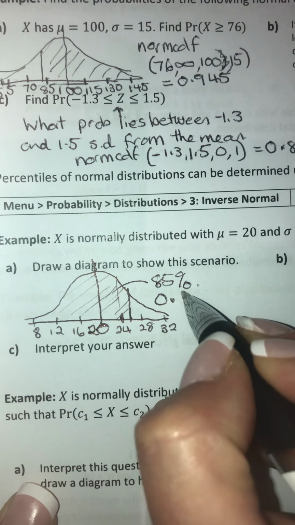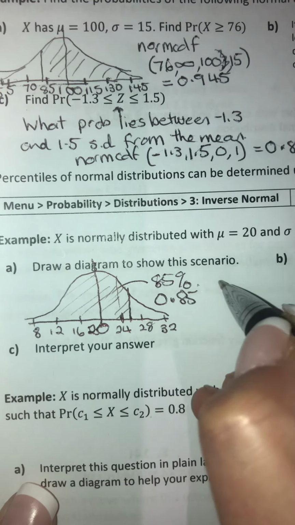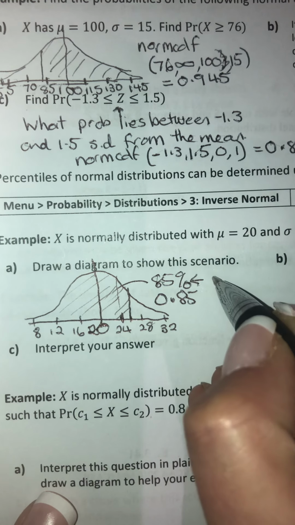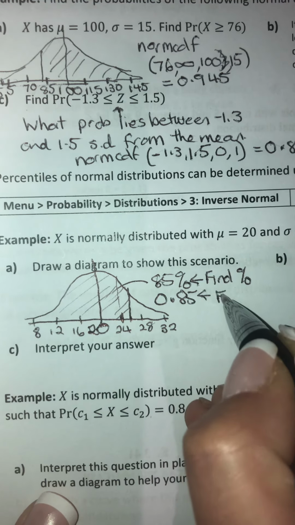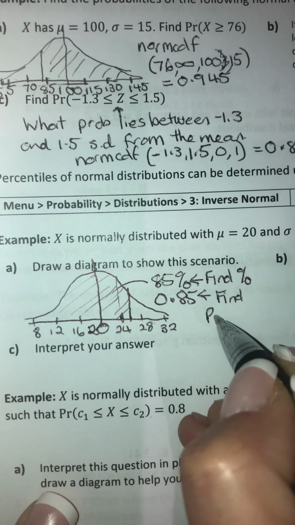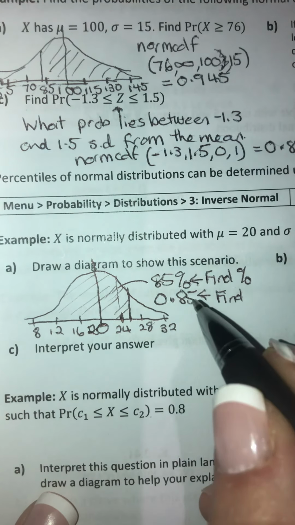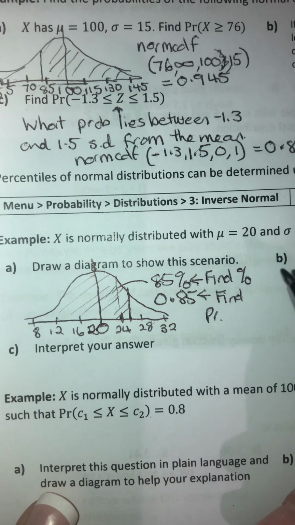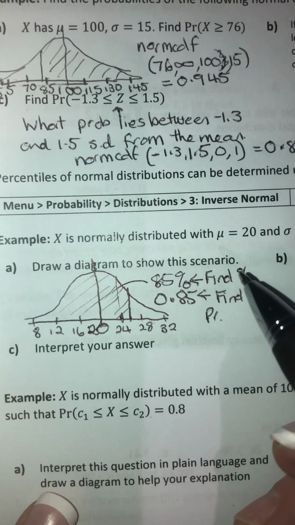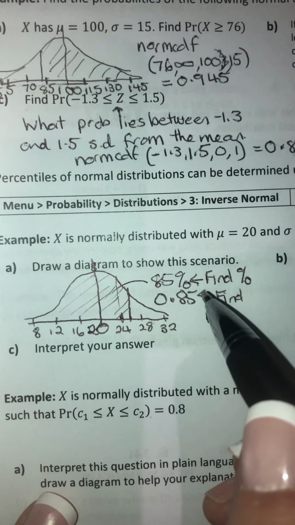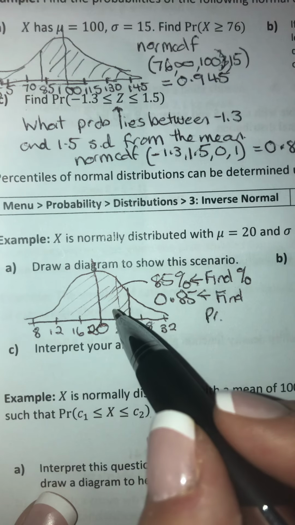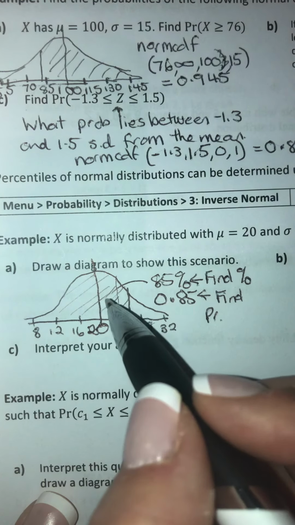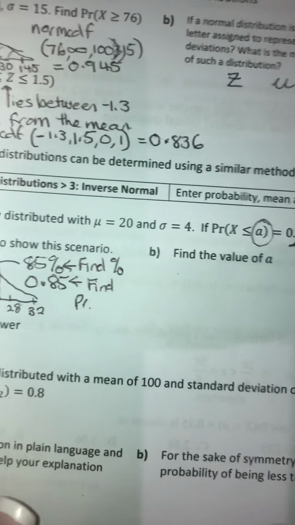Or remember 0.85 as a probability. So this is if the question says find percentage. This is really important. And this is if the question says find probability. So you don't want to put the wrong answer. That could be a good multiple choice question. They could both be in the answer. So just check, does it say find the percentage? Then you'd give them this. Or find the probability and you'd give them this. And this one says that the probability is 0.85. All right, find the value of A.